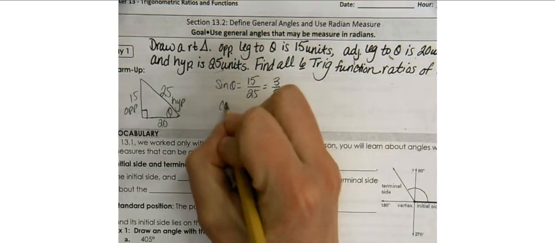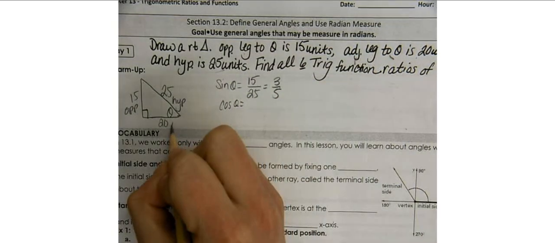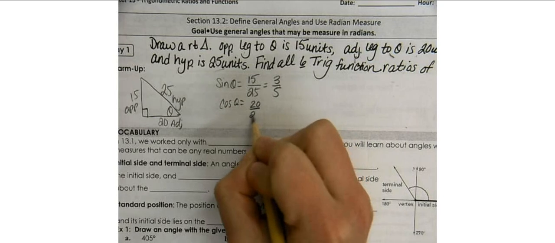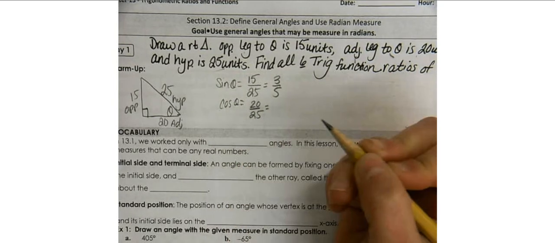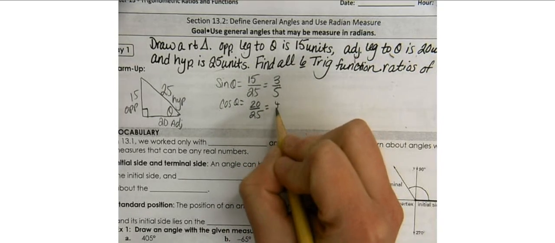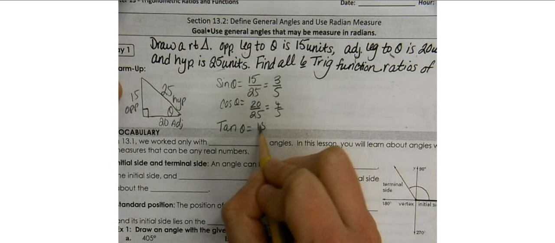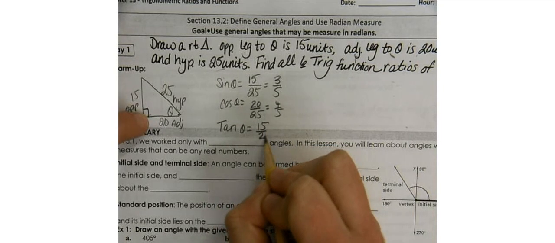Next, we have cosine. The cosine of theta is going to be equal to the adjacent, in this case 20, divided by the hypotenuse, which is 25. Both of those numbers are divisible by 5, and you'll end up with 4/5 as your answer. Then we have tangent. Tangent of theta is equal to the opposite over the adjacent, which is 15 over 20. Both of these are divisible by 5, and you'll end up with 3/4 as your answer.